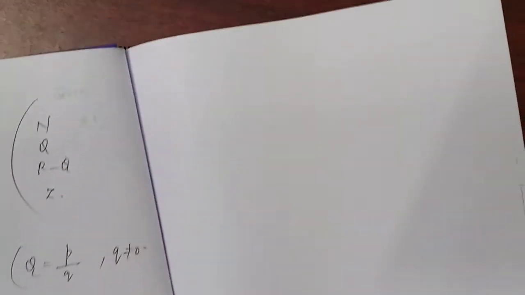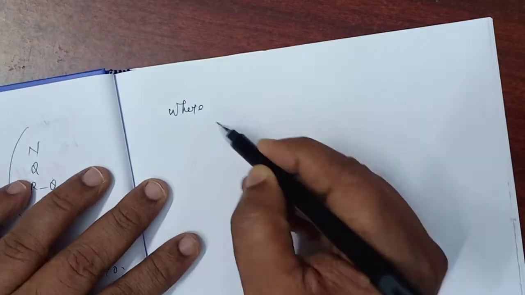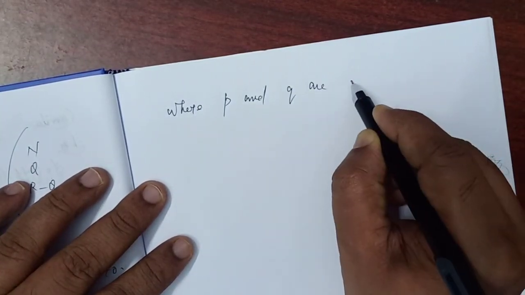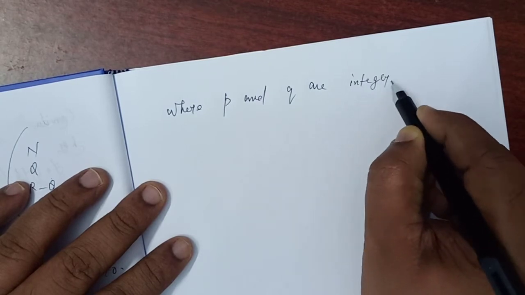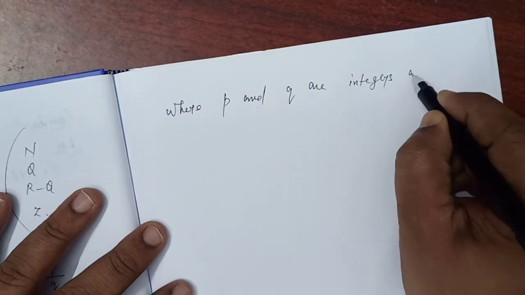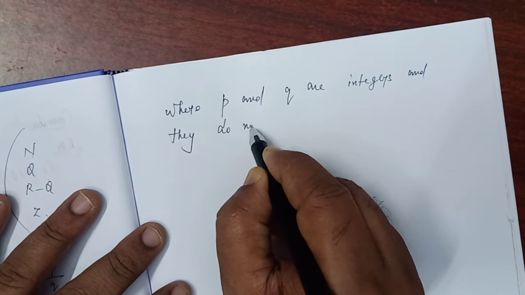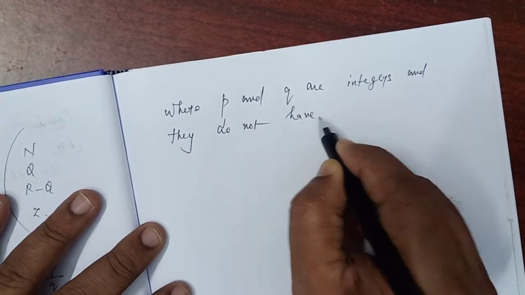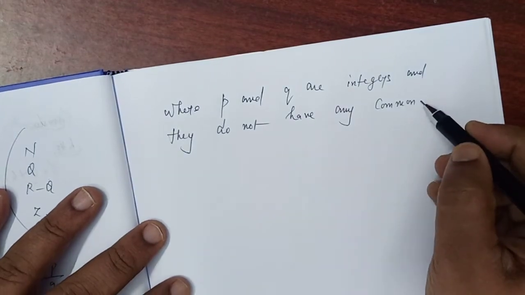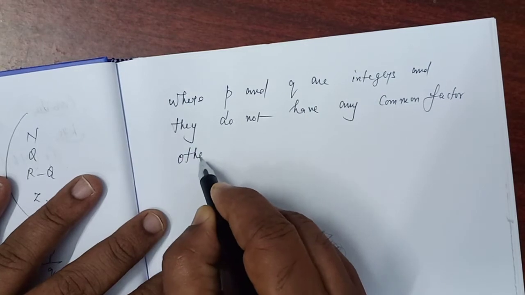I write over here, where P and Q are integers and they don't have any common factor other than 1.